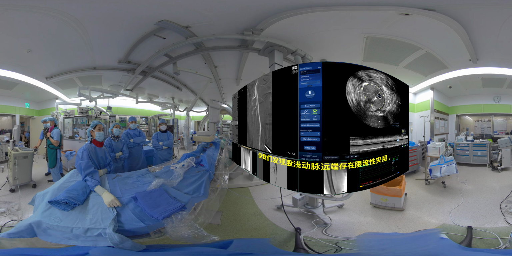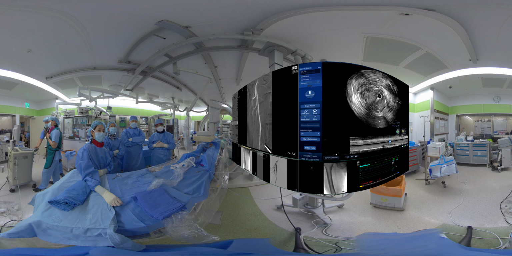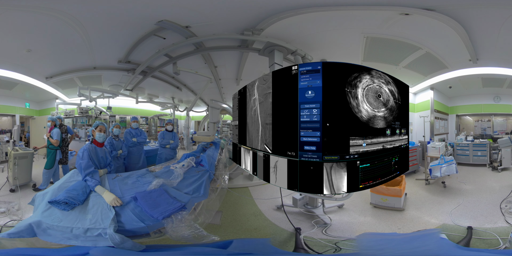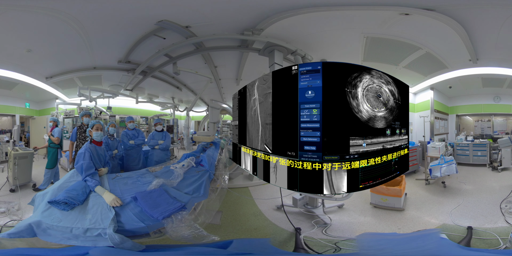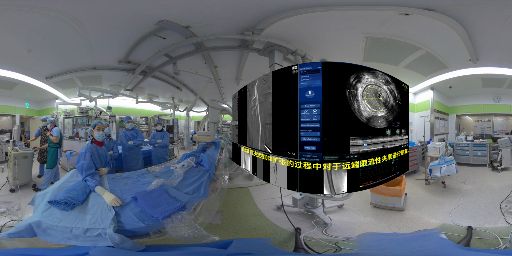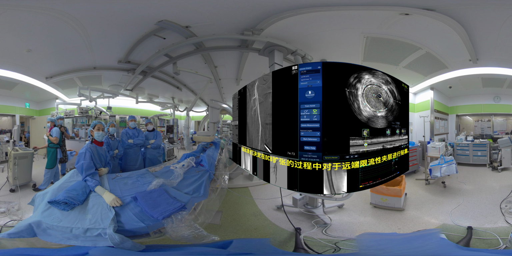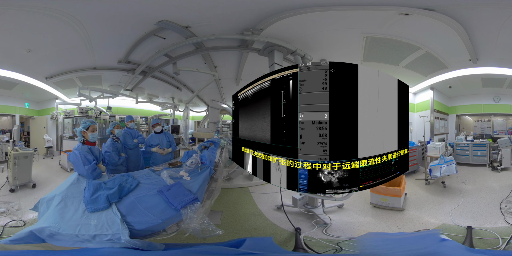But we found that a residual distal SFA dissection was left with flow limitation. So we decided to balloon the residual dissection area again during DCB inflations.